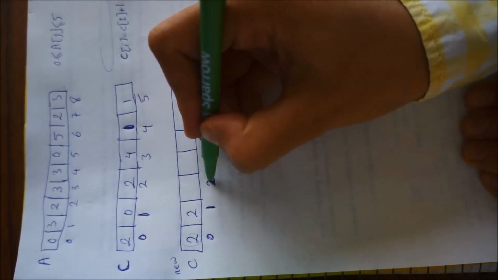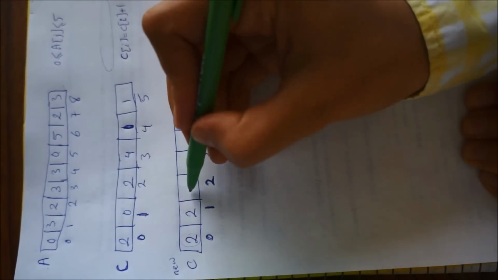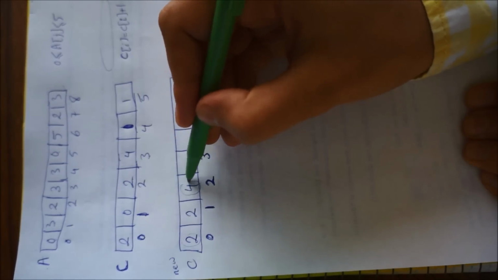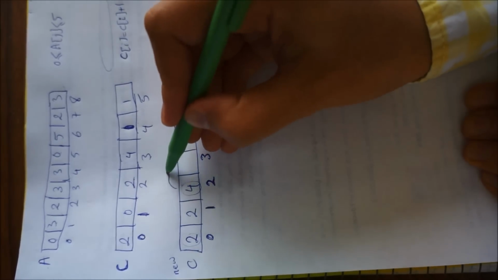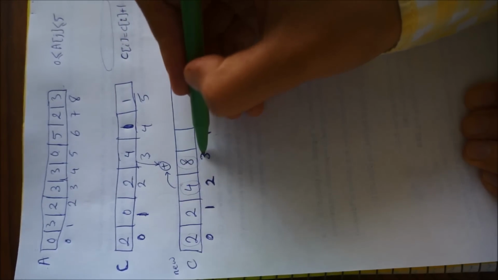How many numbers I have less than or equal to 2? I have 2 zeros, 0 ones, and 2 twos. So totally 4, right? How many numbers I have less than or equal to 3? I already have 4 numbers less than or equal to 2, right? And I have 4 3s as well. So totally 8. How many numbers I have less than or equal to 4? I have already 8 numbers less than or equal to 3, right? And I have 0 4s. So still 8. How many numbers I have less than or equal to 5? I have 8 numbers less than or equal to 4 already. And I have 1 5.